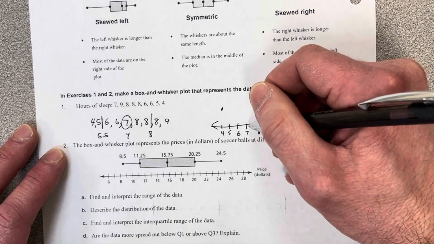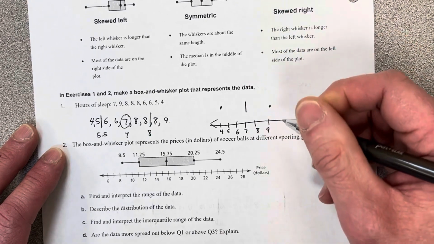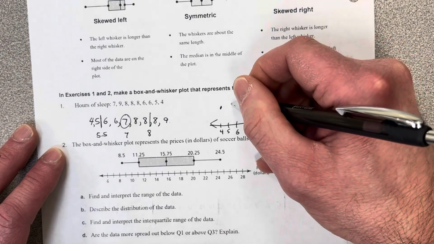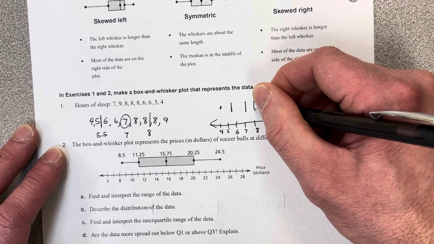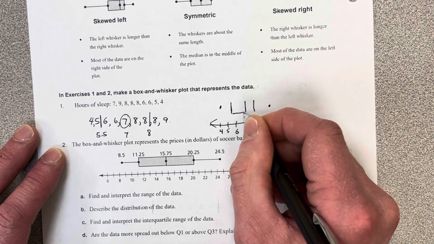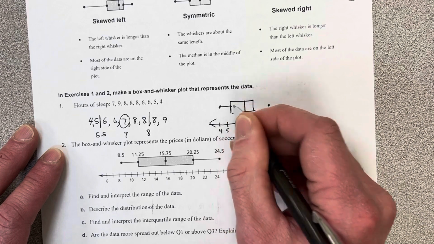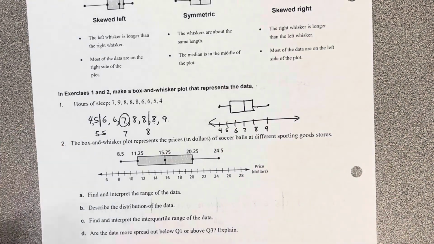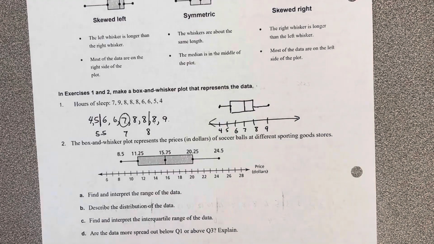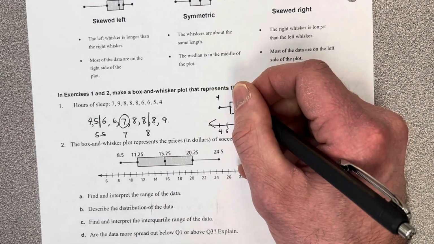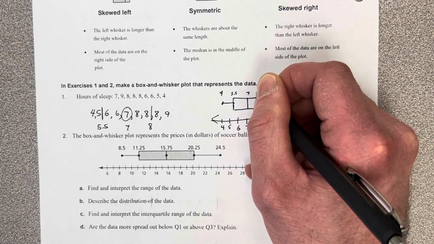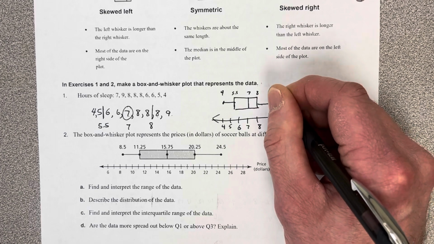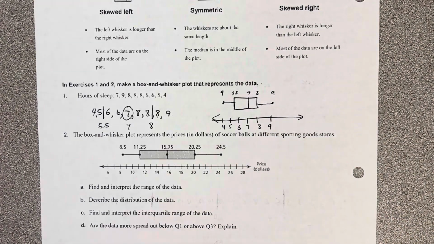Draw a line at 7, your median. Draw a line at 5.5, which is your first quartile. Draw a line at 8, which is your third quartile. And then you're ready to complete your box and whisker plot. And that is how it's done. A lot of times you'll see where they'll write the values down across the top. Okay, so that's how you do a box and whisker plot. Not too bad, I don't think.